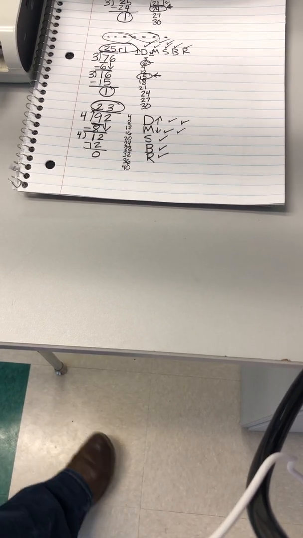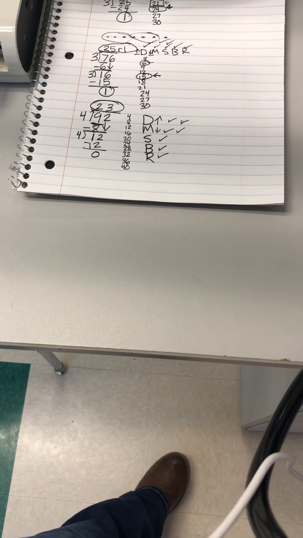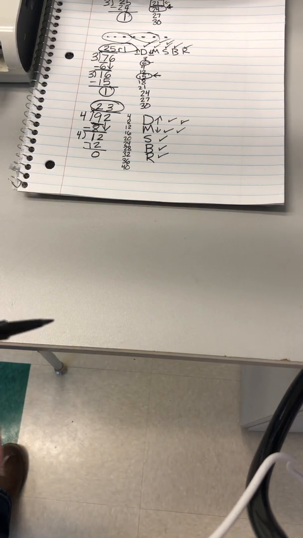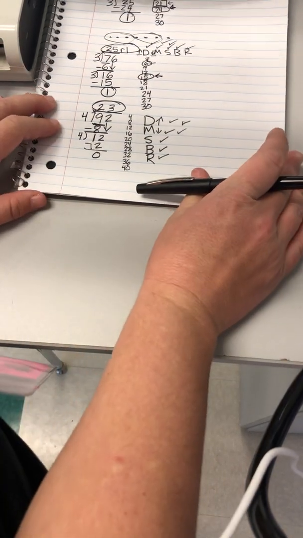I got this one right. Am I basically still right? You got it right. I put 23 with a remainder of 0. Am I still right? 23 with a remainder of 0? You don't need to put, yes, you're still technically right, but you do not need to put remainder 0.